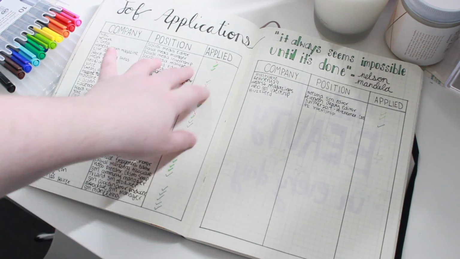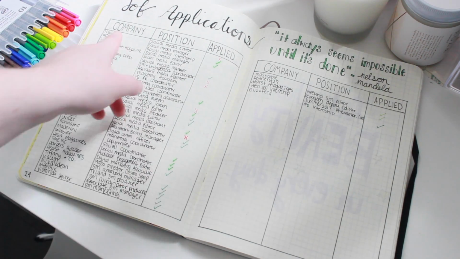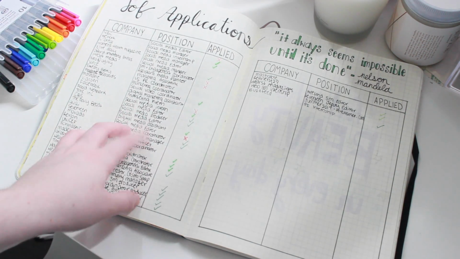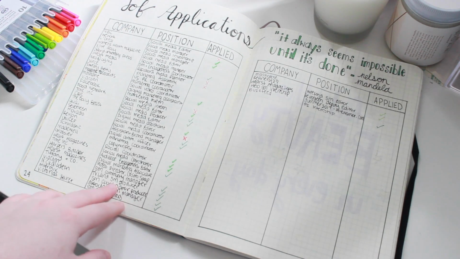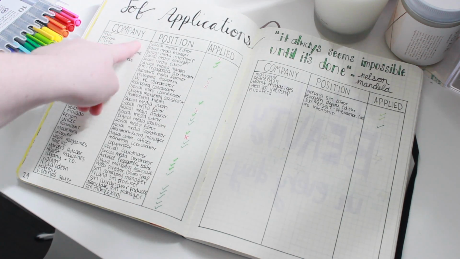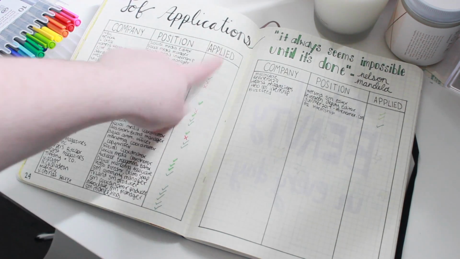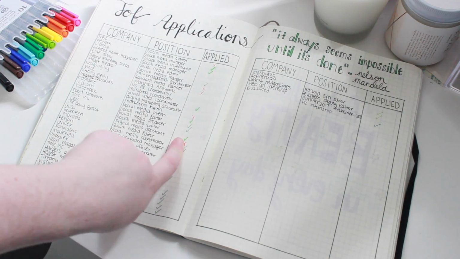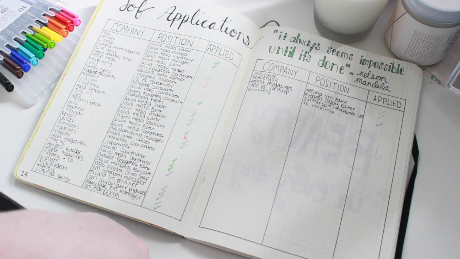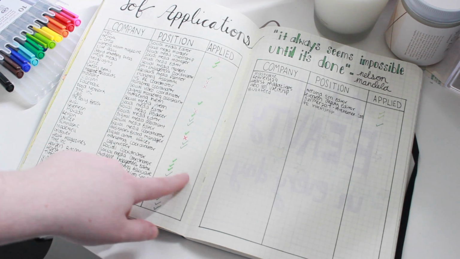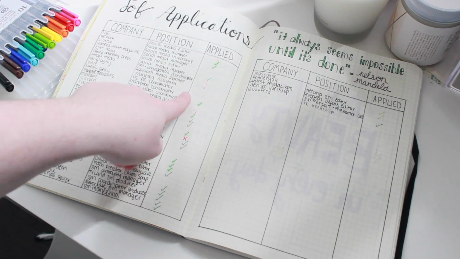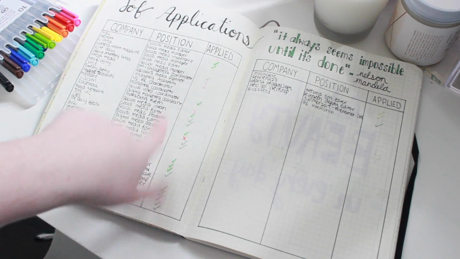These are how I lay out the job applications that I'm applying to, and I would do the same thing if I was just doing internships. Some of these are internships, some of them are full-time jobs, and this is just how I track them with the company, the position, and whether or not I applied. So the ones with the X's are if maybe the position was already filled by the time I went back to fill out the application, or for some reason I didn't like it anymore or whatever, and then the check mark is for if I applied to that job.